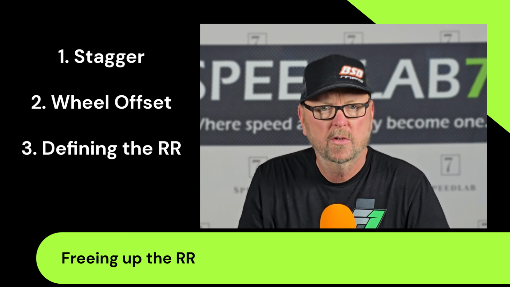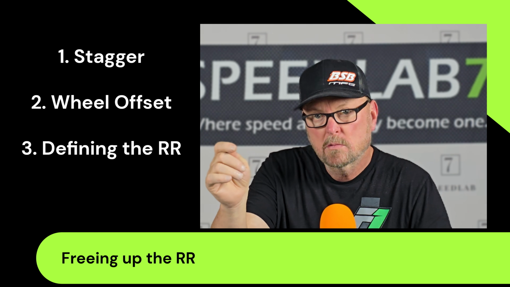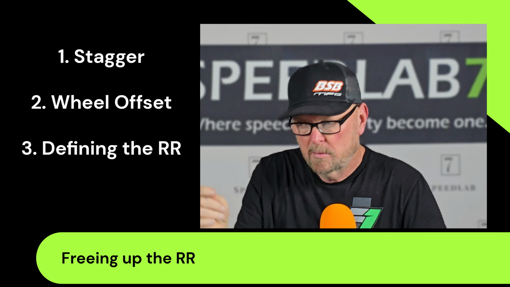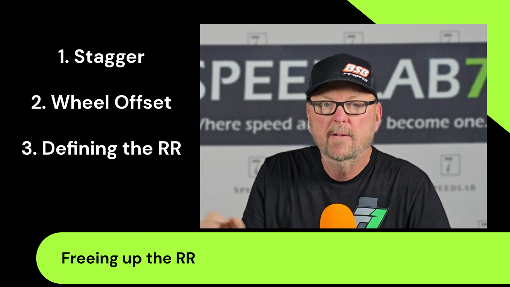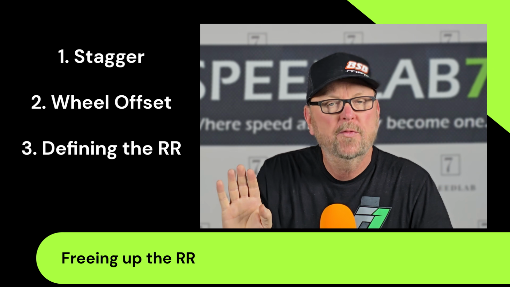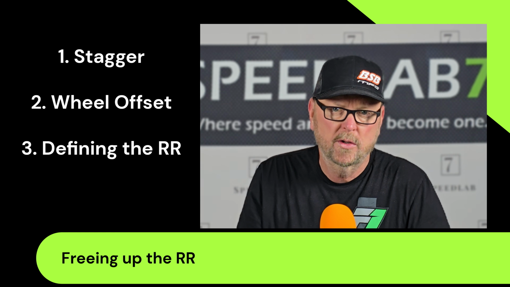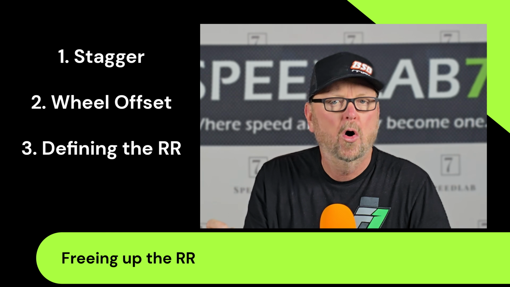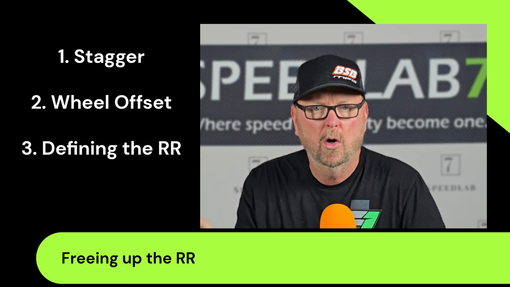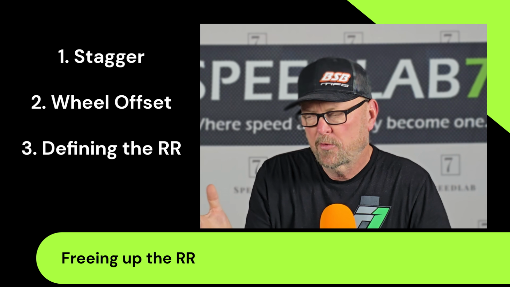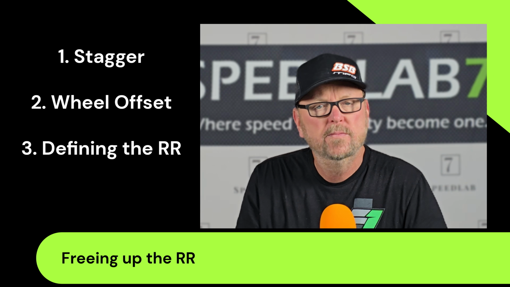It may not measure spot on 11 inches, maybe 11 and a 16th. But if it's exactly the same on a tape measure as it is on a smasher. If you're wrong, if the car needs more load, you're going to have to give it more load. That's the bottom line. If the car needs more load, give it more load.